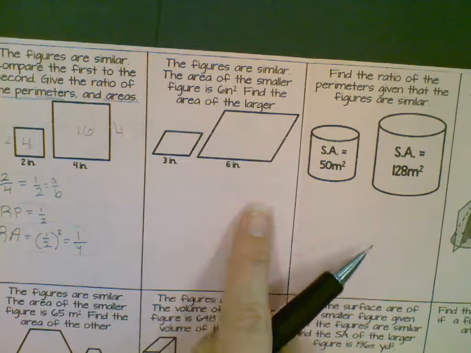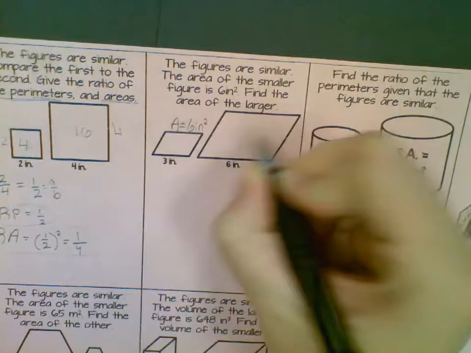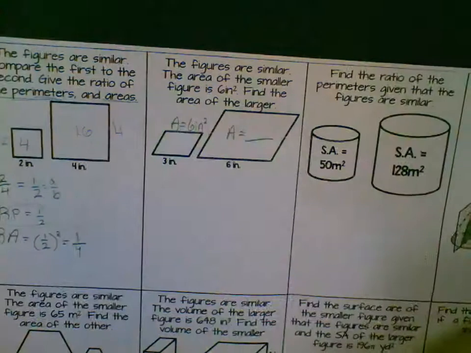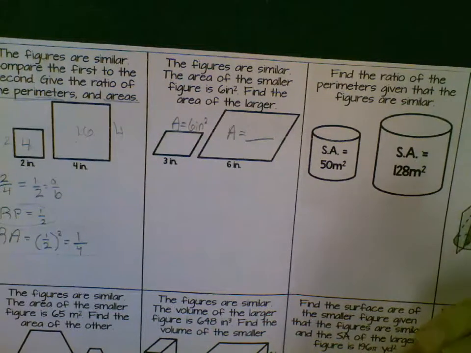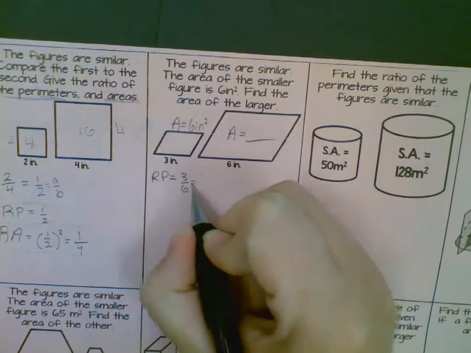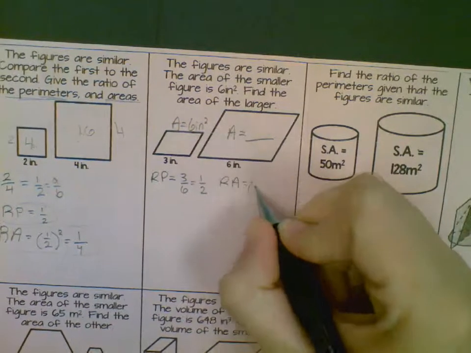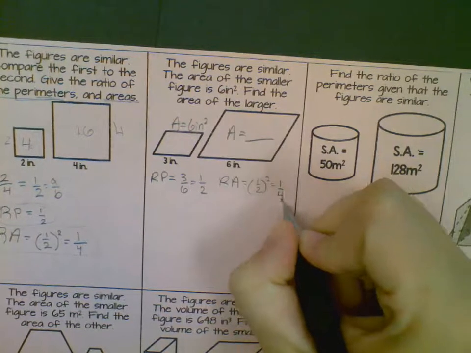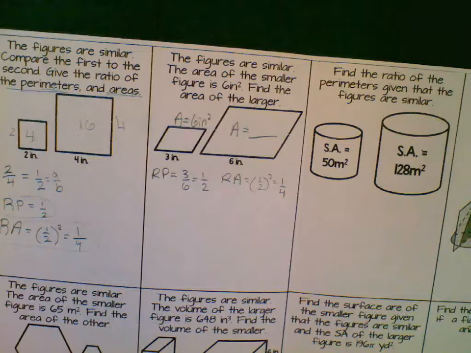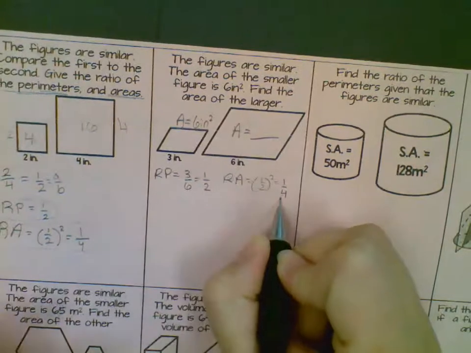Again, it tells us that the figures are similar and that the area of this small one is 6 inches squared. We want to find the area of the big one. To do that, we have to use the ratio of their areas. Let's find the ratio of their perimeters first, which again would be 1/2, 3/6. So the ratio of their areas would be 1/2 squared again. Since they're similar, if you think back to chapter 4, we always made proportions to find the missing value. That's the same thing we're going to do here. We know their ratio of areas is 1/4.